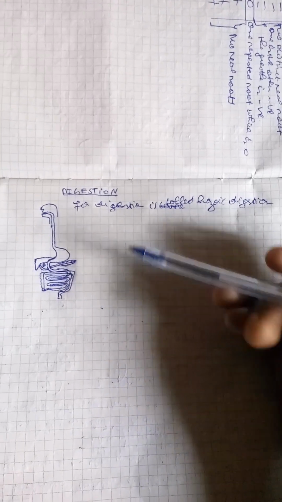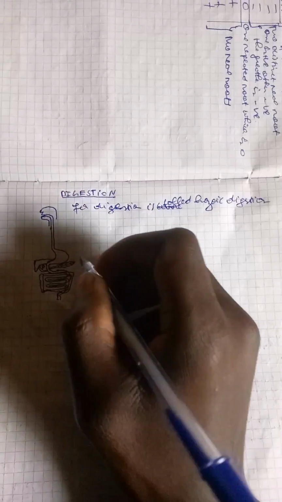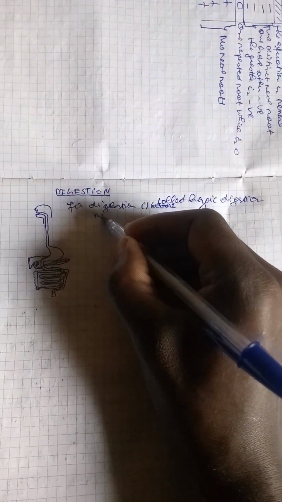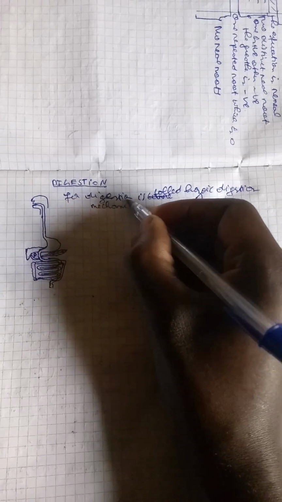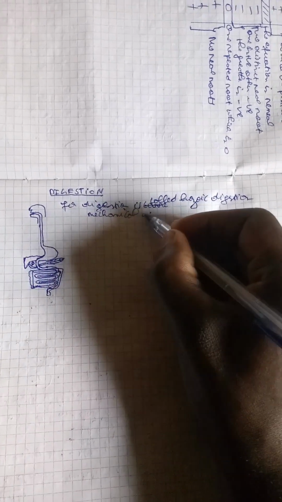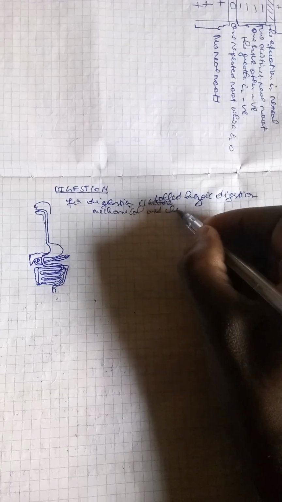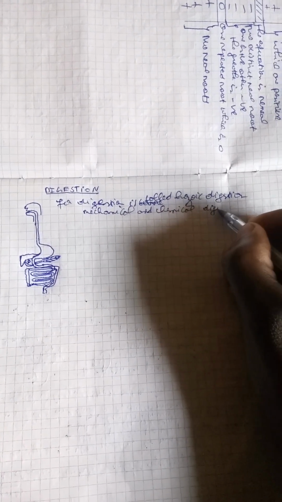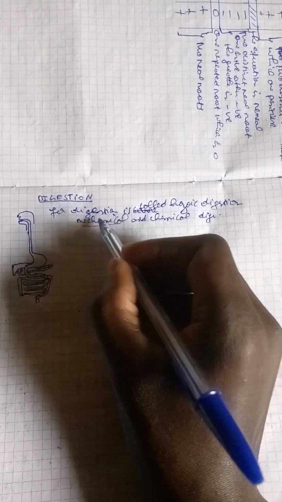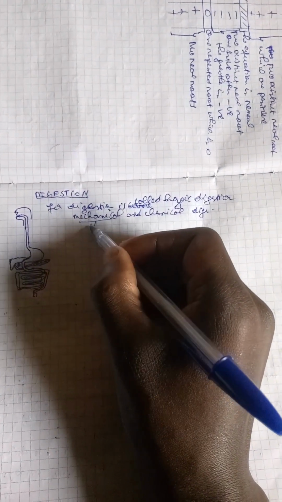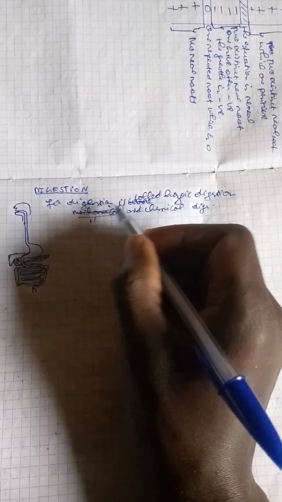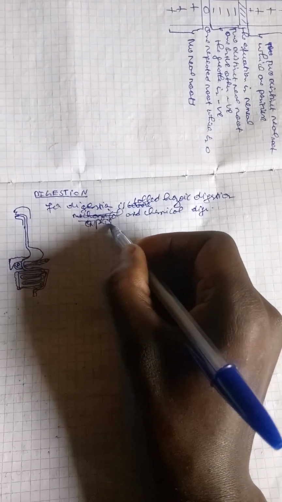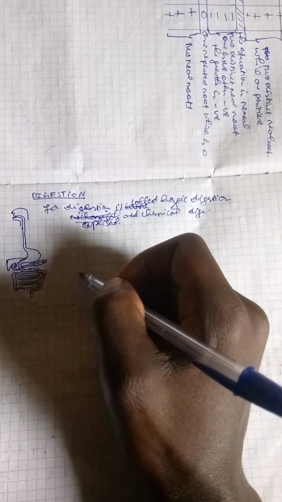First of all, we start with digestion. There are mechanical and chemical digestion. Mechanical is physical, it is mechanical or physical digestion.